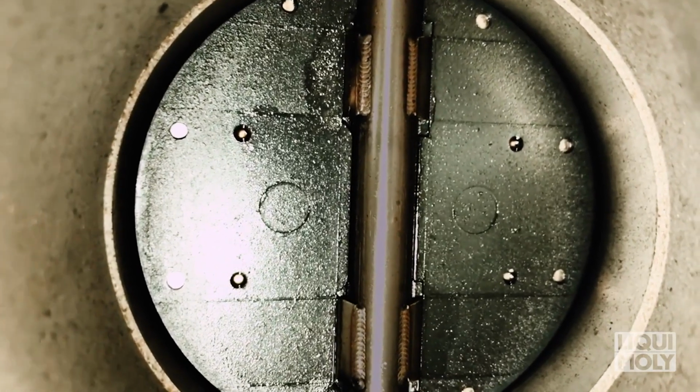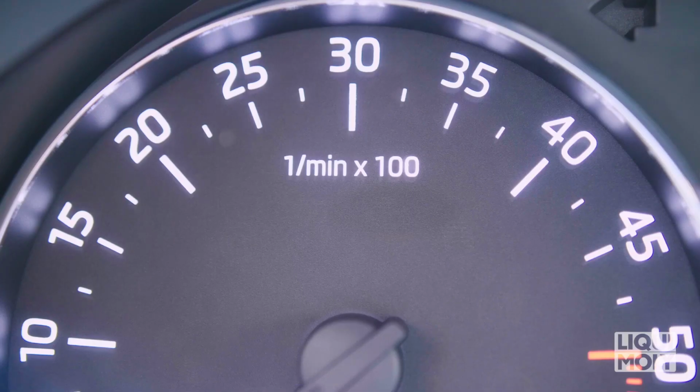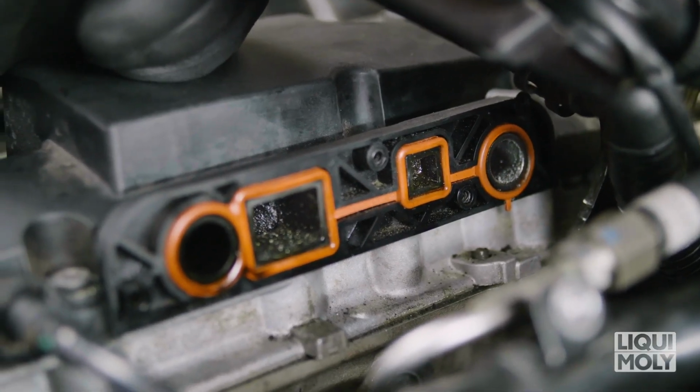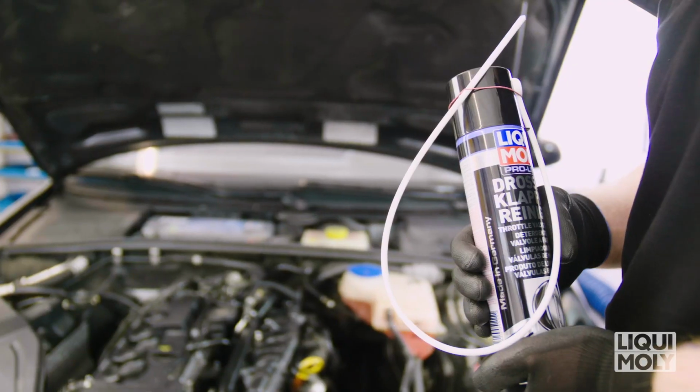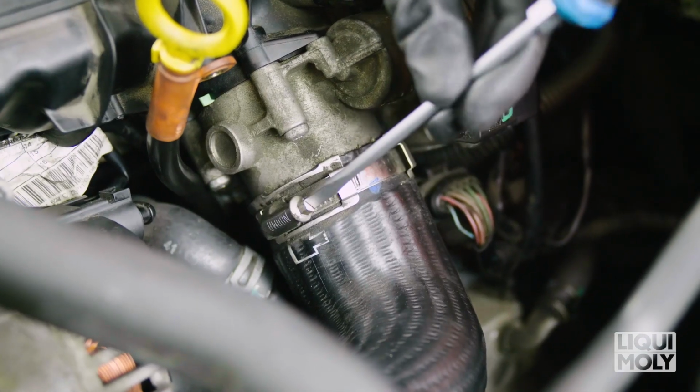These deposits building up inside the throttle valve, intake manifold, and on intake valves can, over time, lead to expensive failures and costly repairs. To counteract formation of deposits, we recommend that the intake system be cleaned at every service with the Liqui Moly throttle valve cleaner. To do so, proceed as follows.